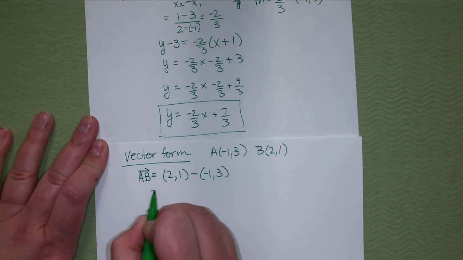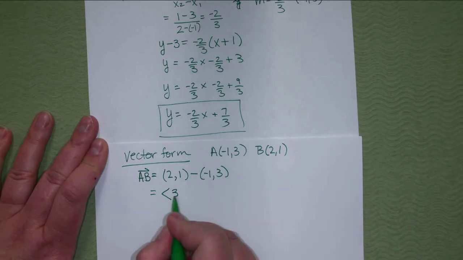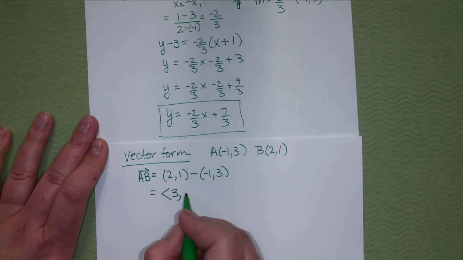And remember to switch your bracket, because we're finding the vector. So 2 minus negative 1, 3. 1 minus 3, 1 minus 3, negative 2.